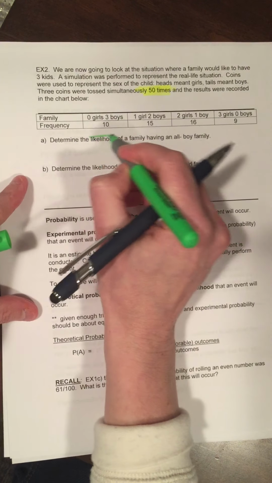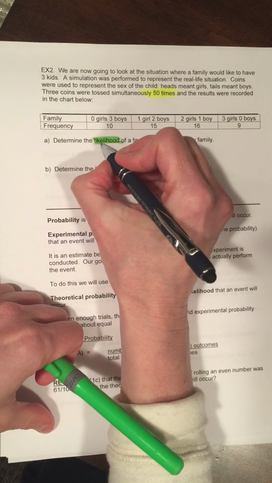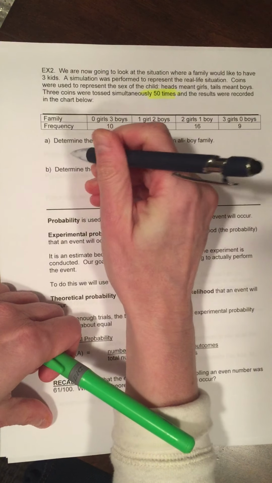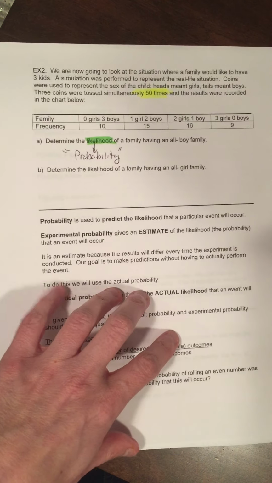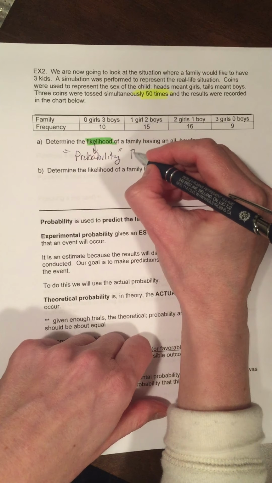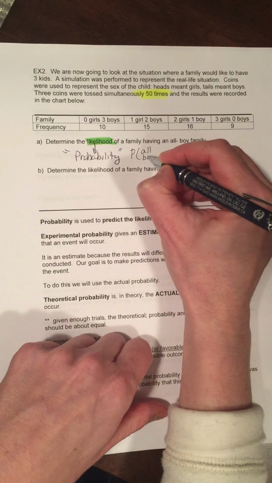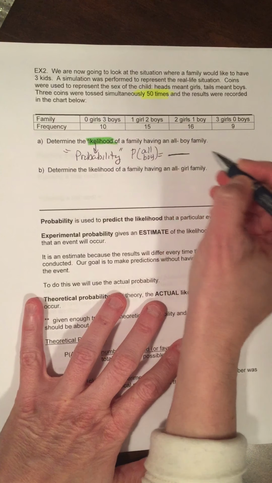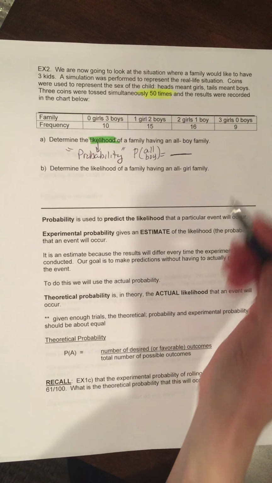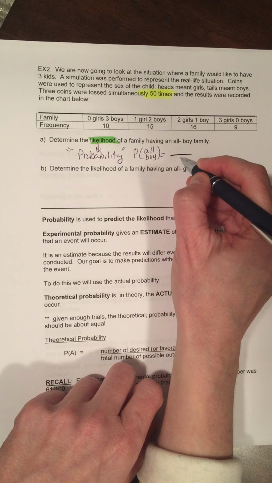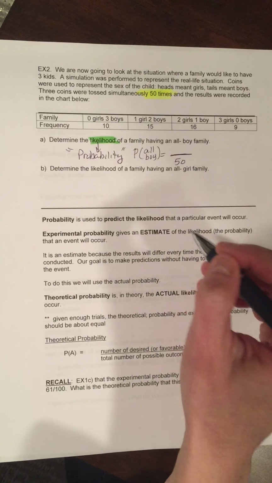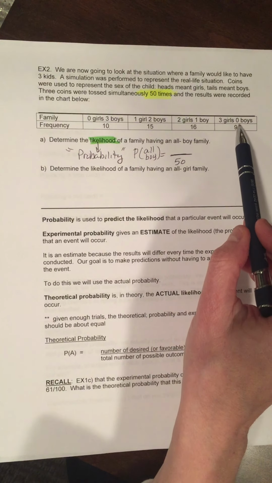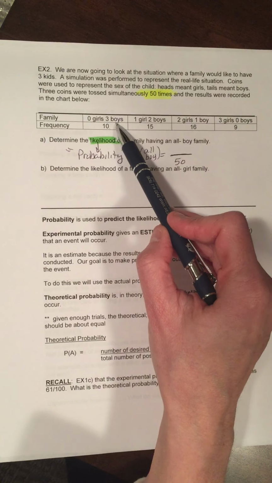Determine the likelihood. This is just another way of wording probability. In some of your homework, you're going to see the words determine the likelihood. It just means what's the probability of an all-boy family. So I write down what I'm looking for, and I write down a beautiful blank fraction. I always attack the bottom number, which is 50, and then I look for what I'm desiring. I'm desiring an all-boy family.